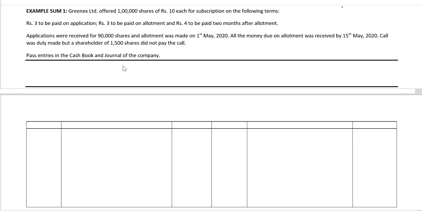So we need to prepare the cash book and also the journal. Our approach would be to pass the cash entries in the cash book and the non-cash transactions in the journal. Before we proceed further, let's prepare a few notes.